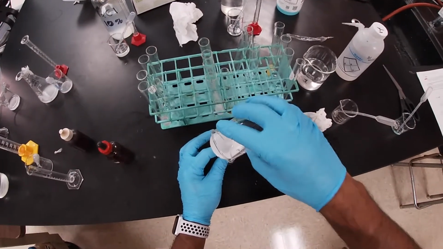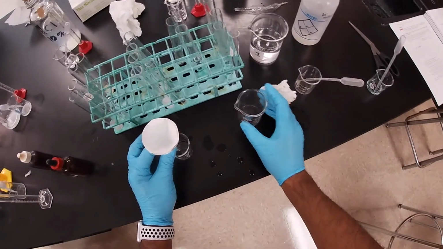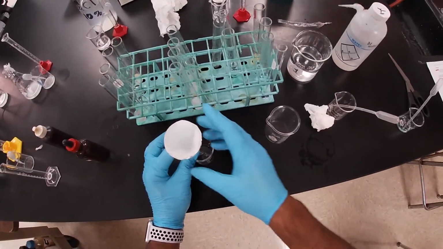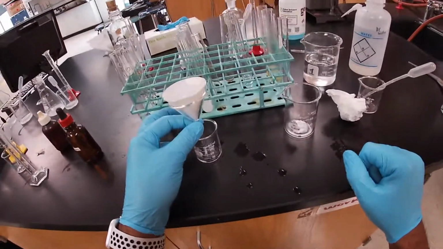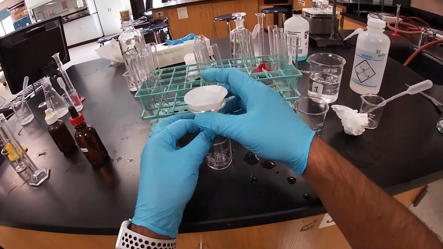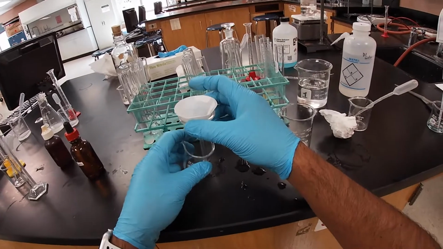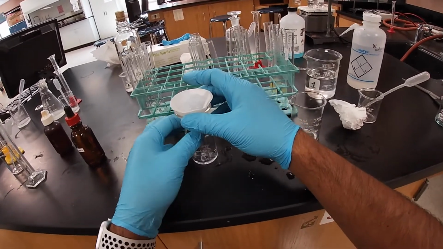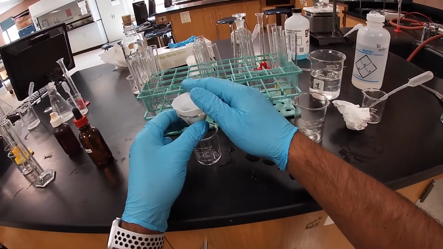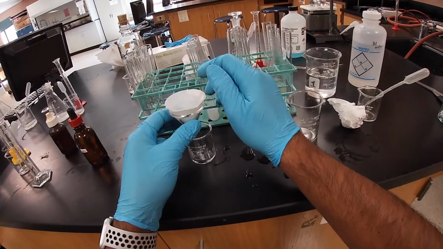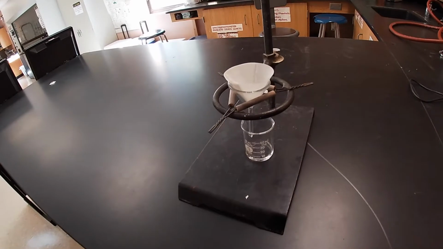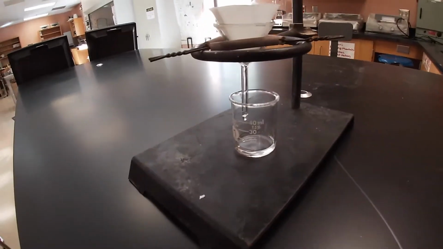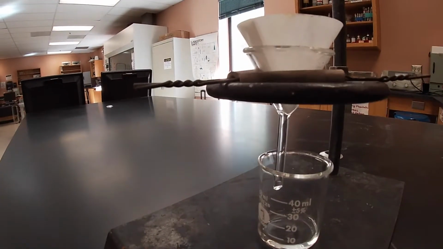We're going to put our substance through the filter and let it filter out and sit for a while, and then once it filters out, we're going to test the contents of whatever's left over. Okay, as a small little setup just so that I don't have to hold the filter.